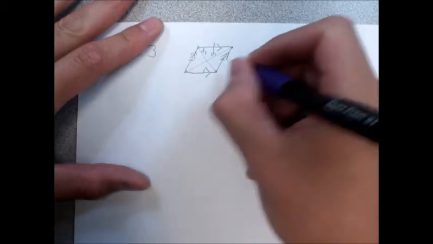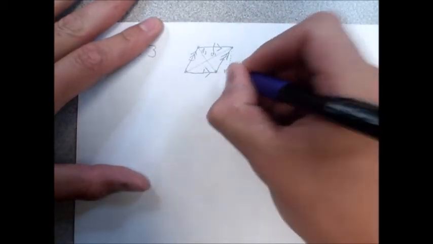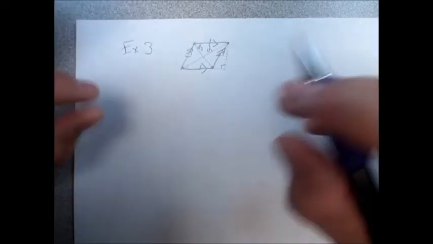If you're given the base and the height, so the height would be dropped down to right there somewhere, you would just multiply base times height, just like you would in any other parallelogram. If you are given the diagonals, then you use a different formula.